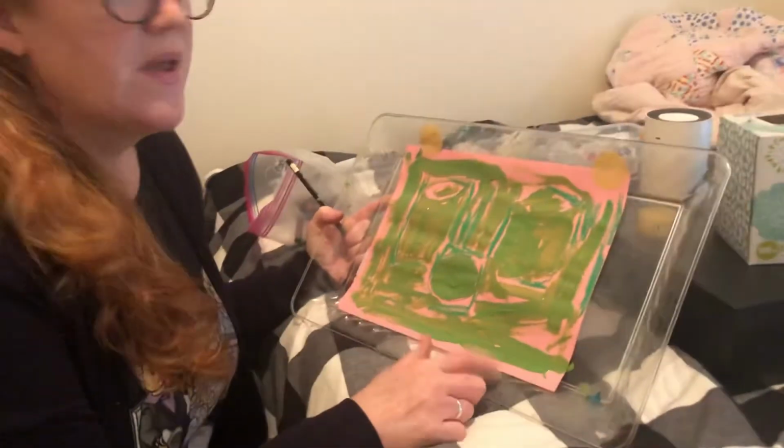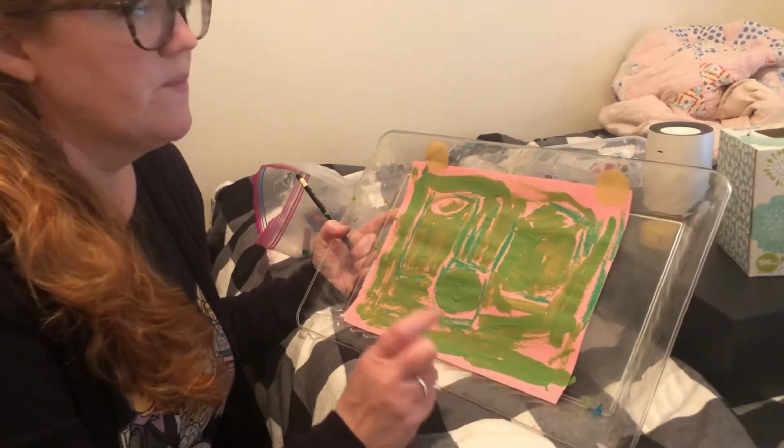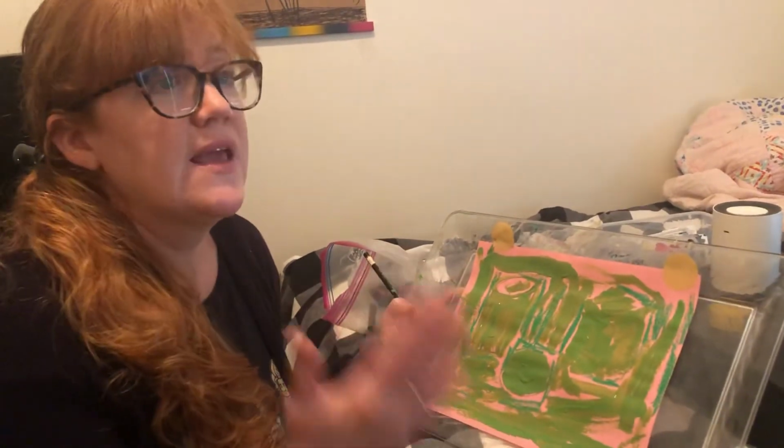Now Miss Kate used pink paper because that's what I had, but white paper would be good, brown paper. Even a grocery bag that's cut open, you could use it as brown paper. That's always a great resource.